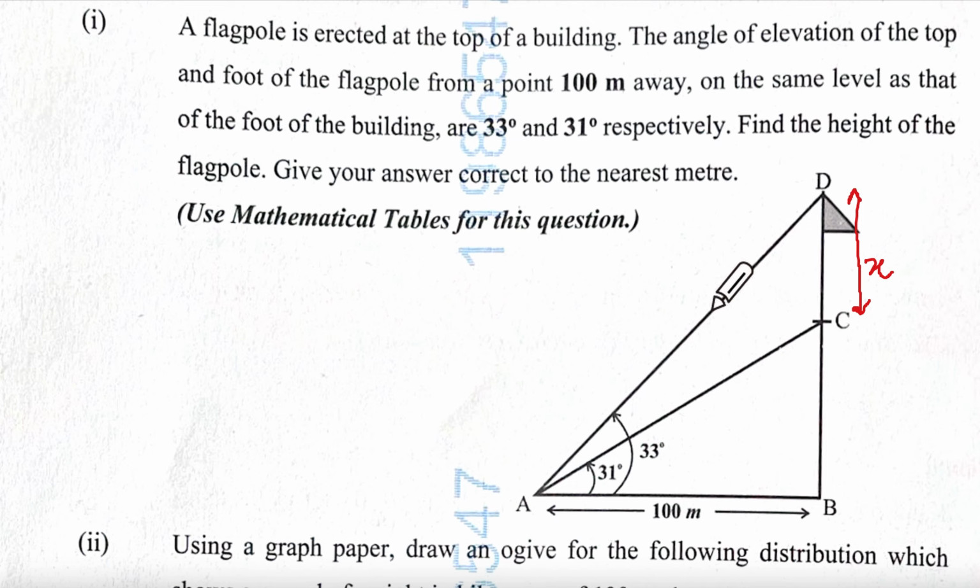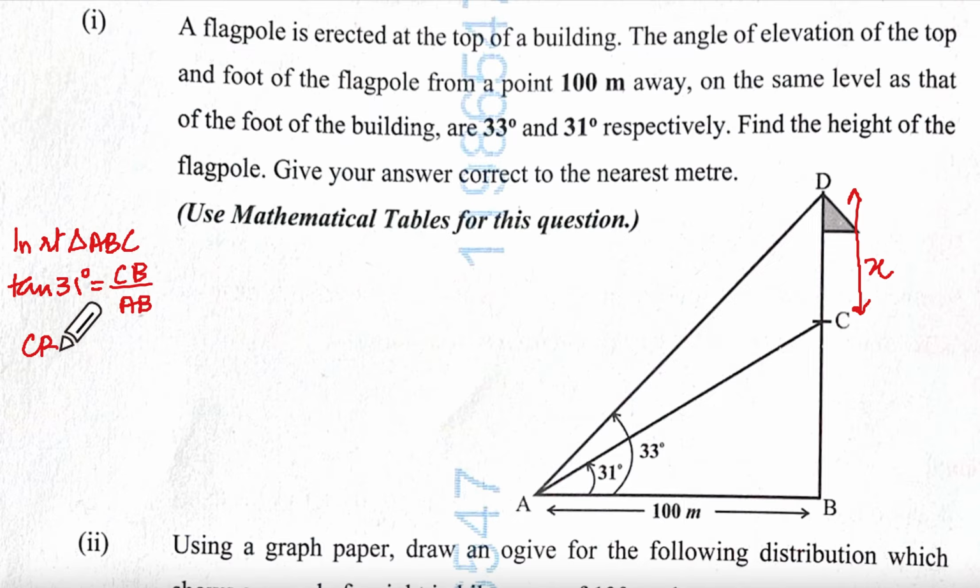So as usual, you will have to take the two triangles. In right angled triangle, we'll take the first small one, ABC. I would use tan of 31 degrees equal to CB upon AB. So CB is equal to, AB is 100, so 100 into tan 31.